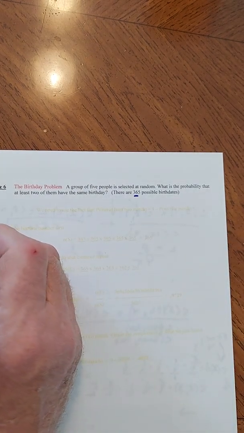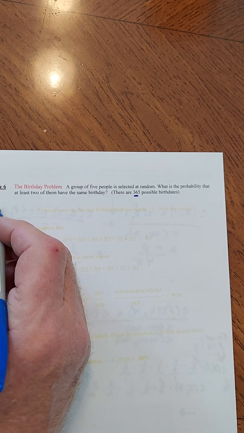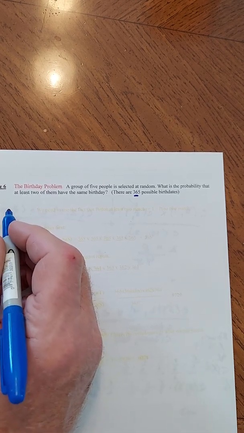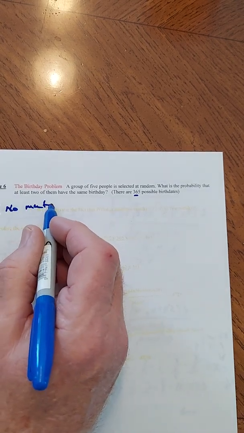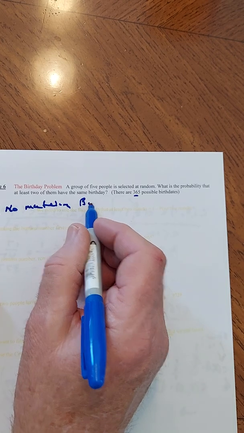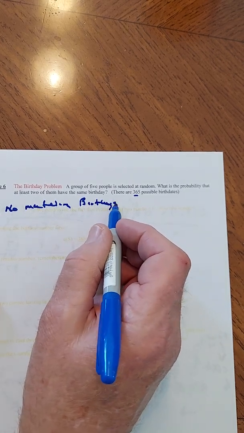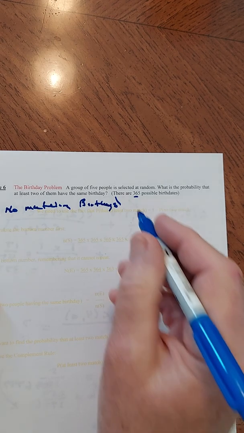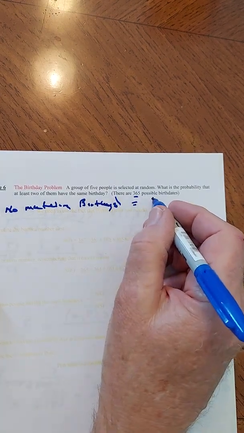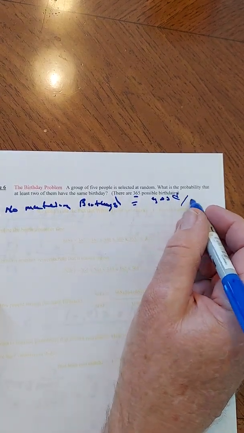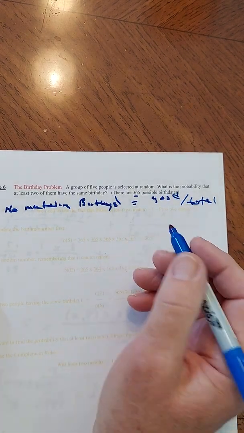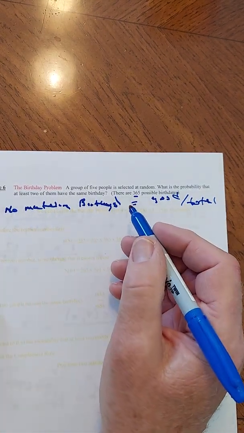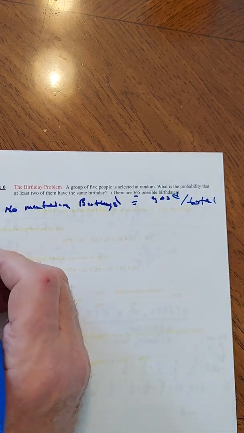Okay, so I want the probability of basically no matching birthdays. No matching birthdays. And if you remember, I did this earlier. Remember, I said think in terms of good out of total. I'm going to calculate this, okay? But I'm going to do this.